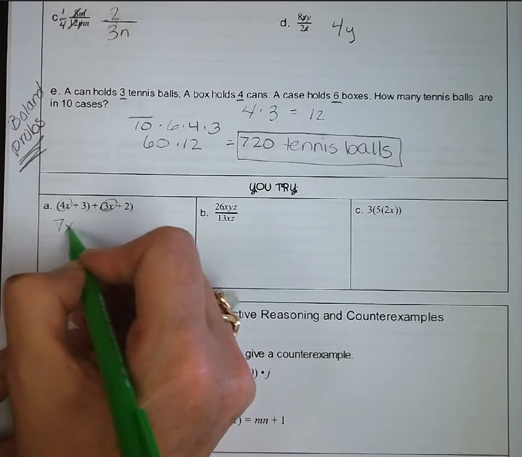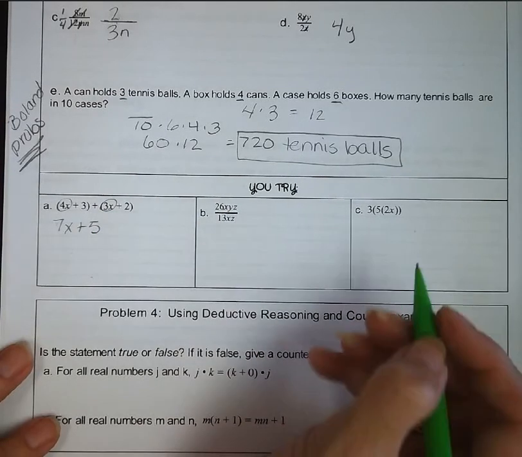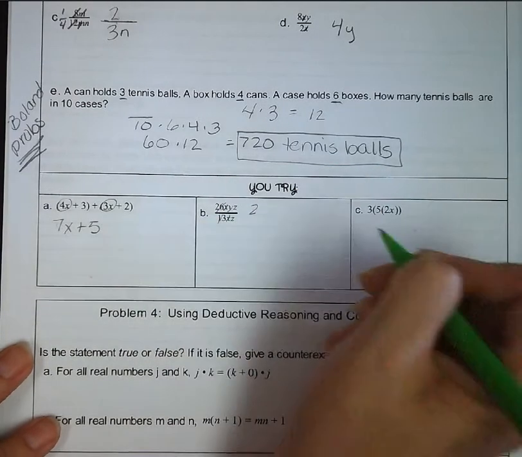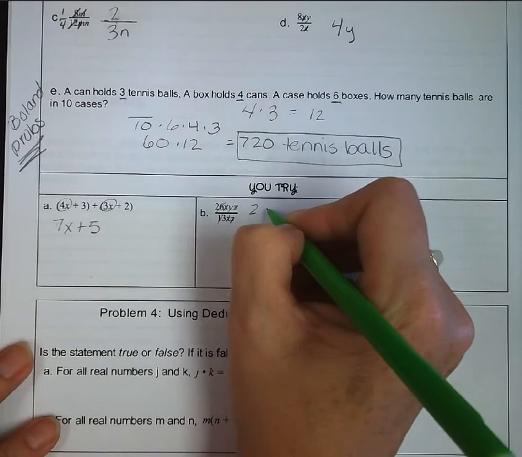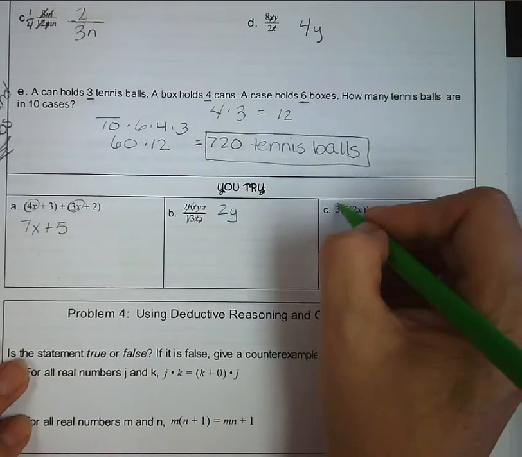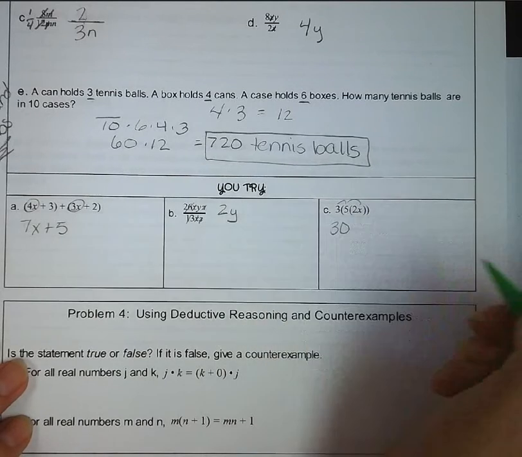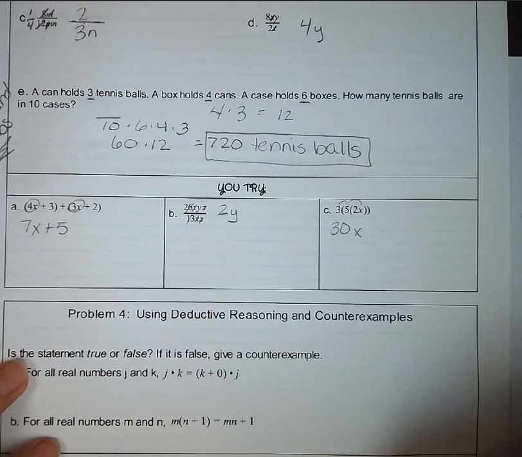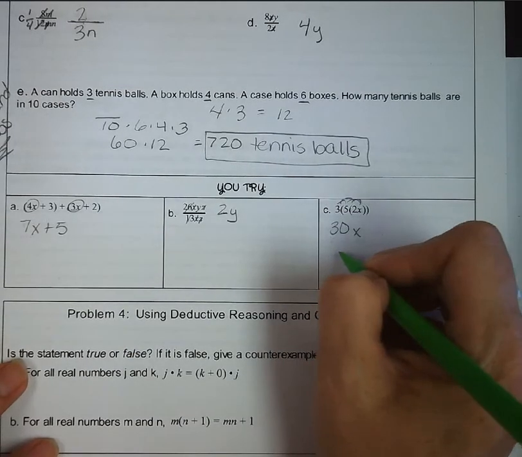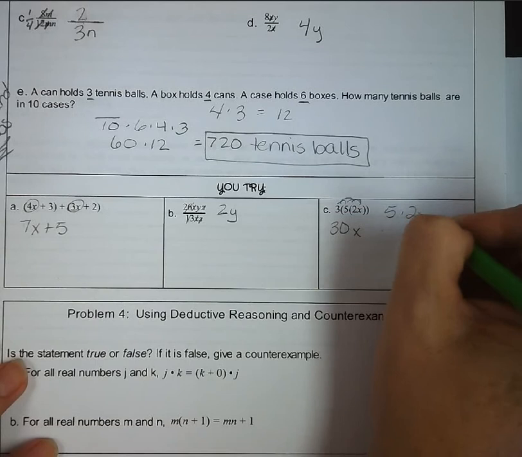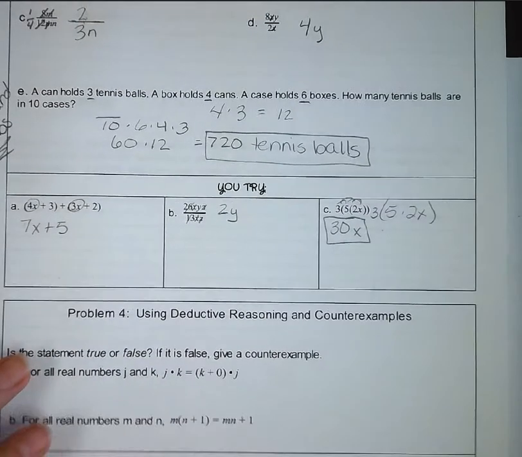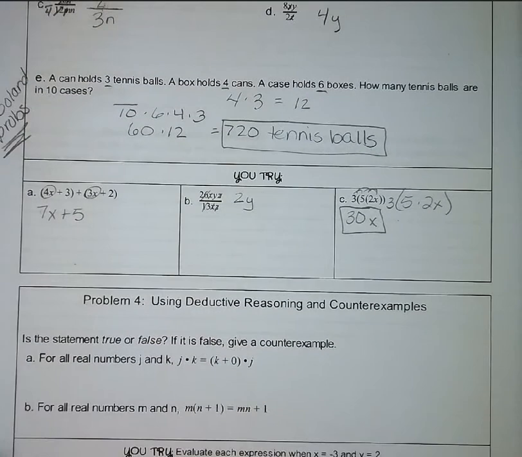All right, so letter A, we use associative property to mix and match there. We got 7x plus 5. Letter B, we're just going to be canceling a bunch of stuff out, so we're left with 2y. And letter C, well, I would have gone step by step and said we start with the inside. 5 times 2x would be 10x, and then 3 times 10x is 30x. We should show all of our steps, Mrs. Urzo. I'm trying.